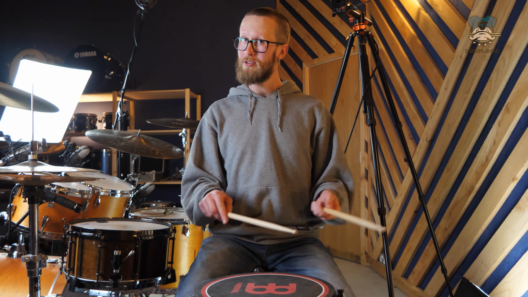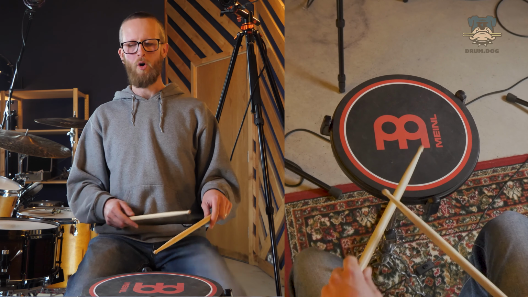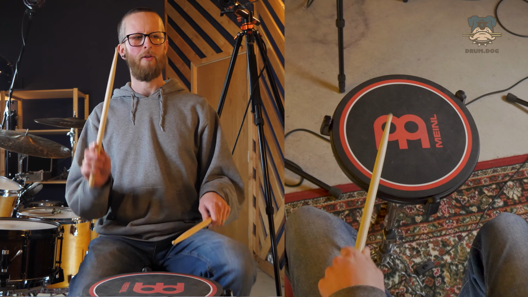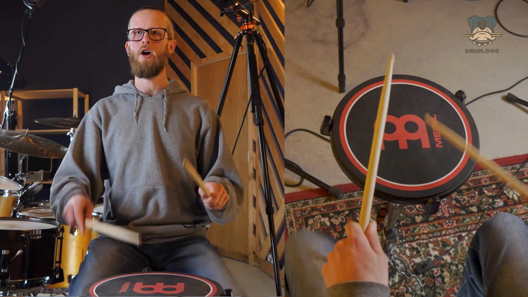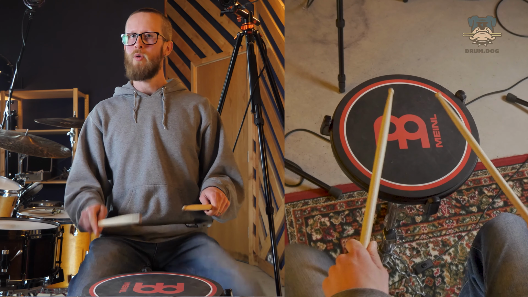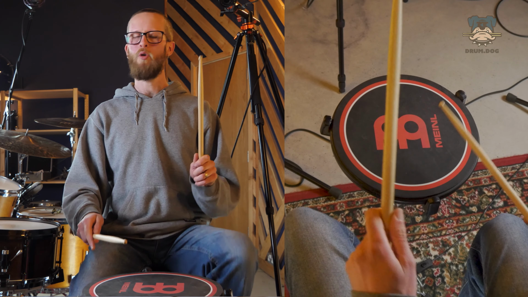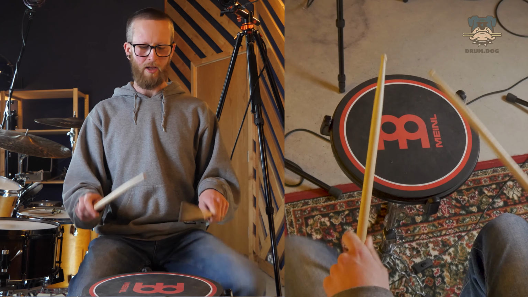So let's practice this. Just 2 bars 8th note triplets, 2 bars 16th notes, 2 bars 8th note triplets, 2 bars 16th notes. 1, 2, 3, 4. 1 triplet, 2 triplet, 3 triplet, 4 triplet, 1 triplet, 2 triplet, 3 triplet. Here we go. 1 E and a 2 E and a 3 E and a 4 E and a 1 E and a 2 E and. Then back down. 1 triplet, 2 triplet. We're keeping that pulse the same the whole way through. 3 triplet, 4 triplet, 1 E and a 2 E and a 3 E and a 4 E.